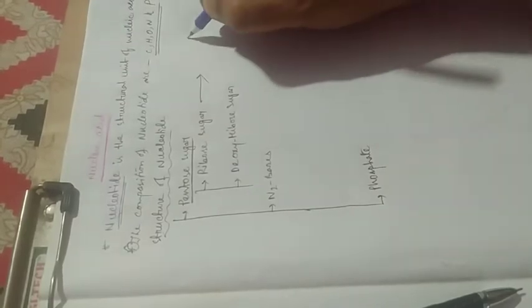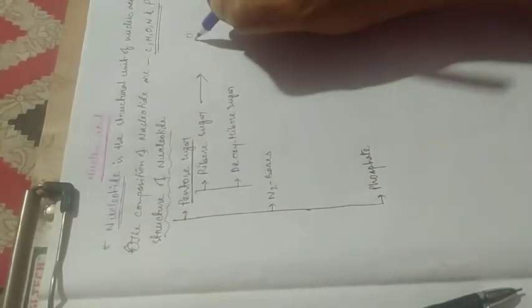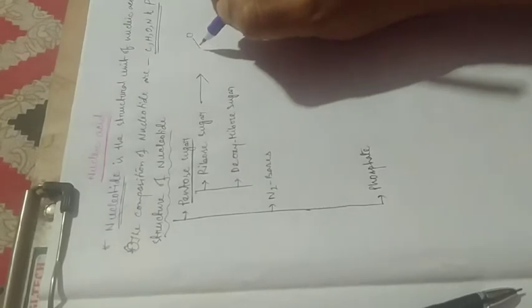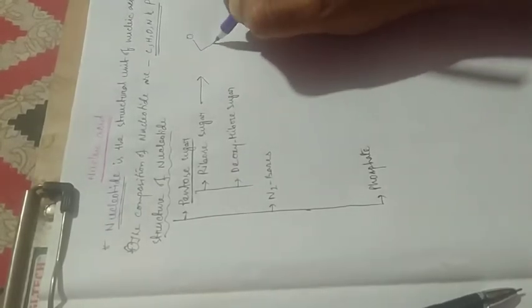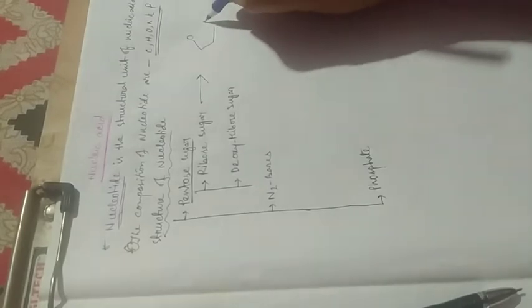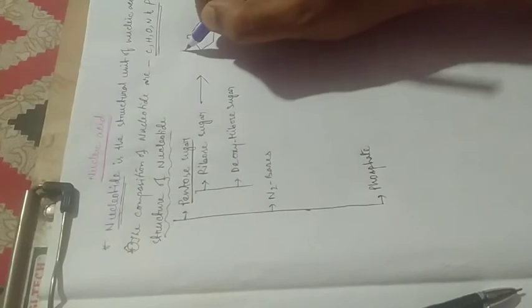That is a furanose: first carbon, second carbon, third, fourth and fifth.